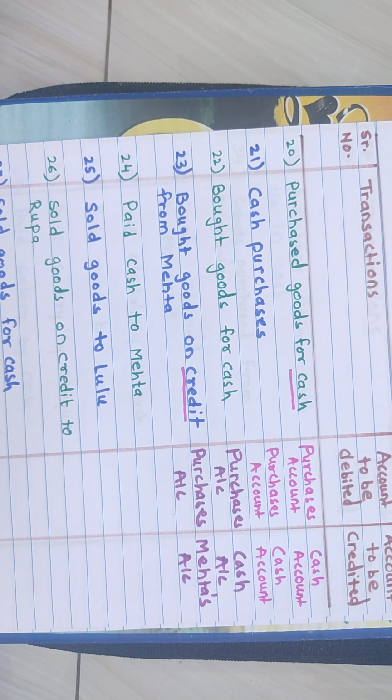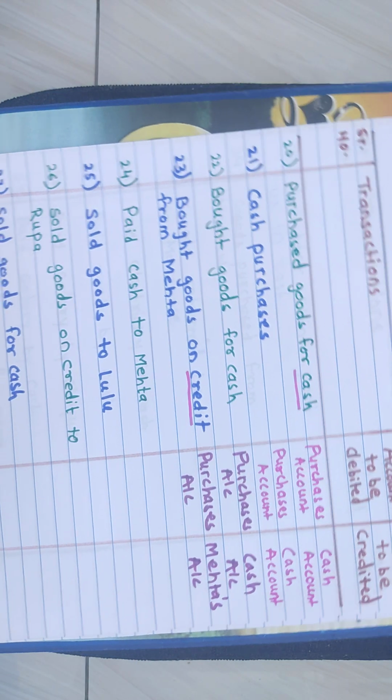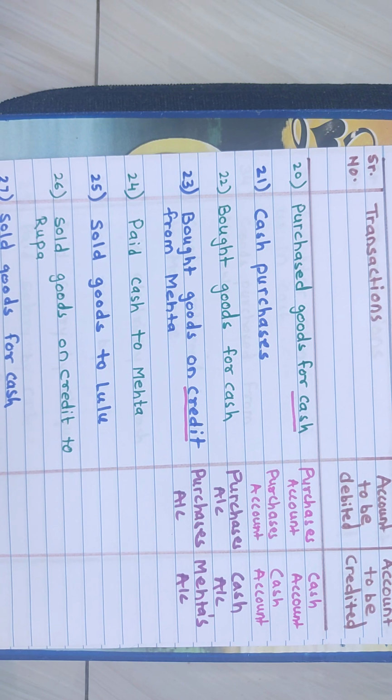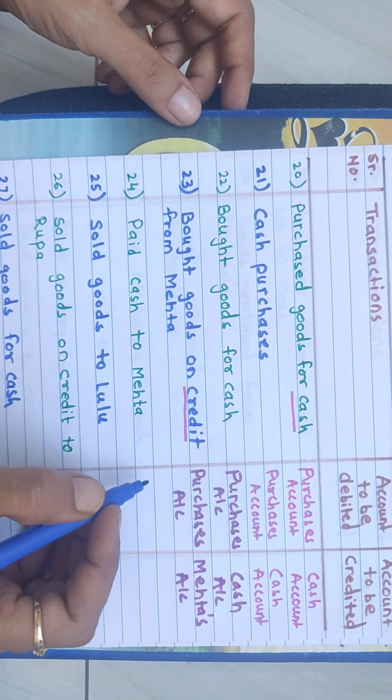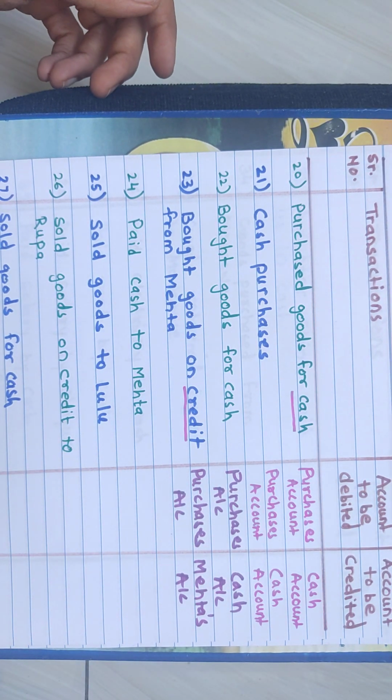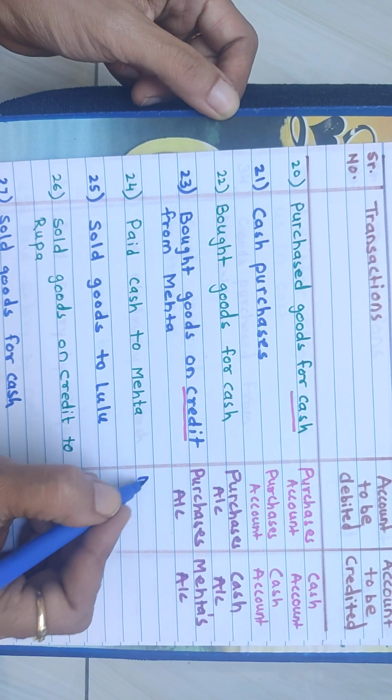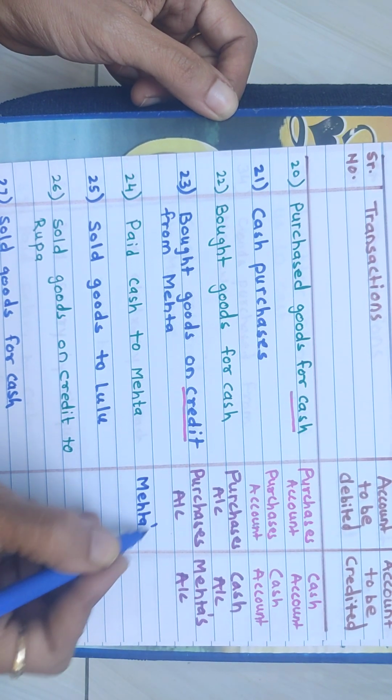Now when it is given paid cash to Mehta, see when it was purchase on credit from Mehta, we credited Mehta's account. He is a giver of the goods. Mehta is a personal account. So debit the receiver, credit the giver. So his account we have credited. Now when we are paying cash to Mehta, who is receiver of the cash? Mehta is receiver. So Mehta's account will be debited.